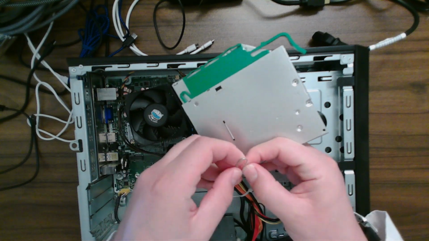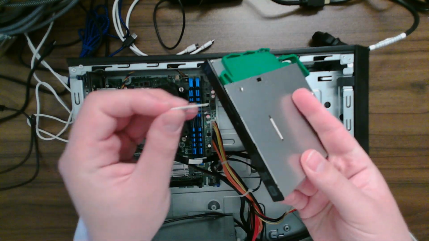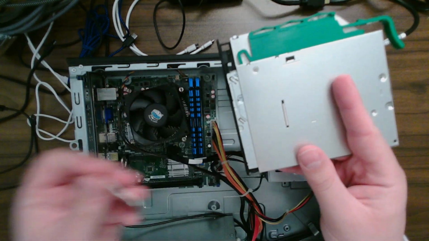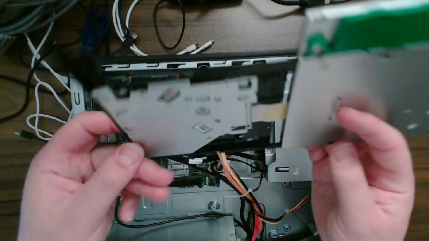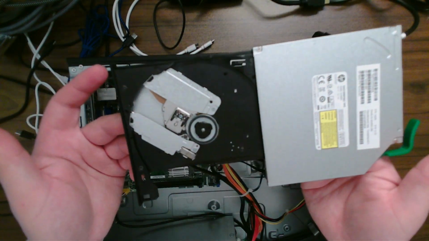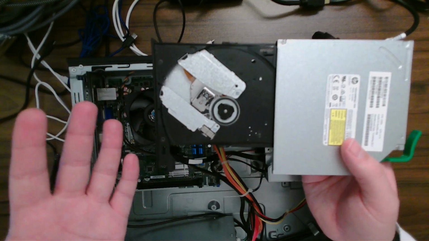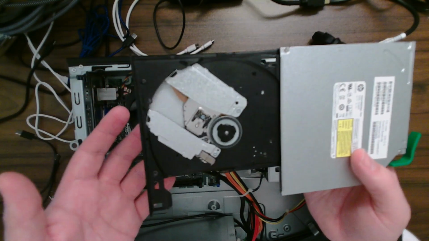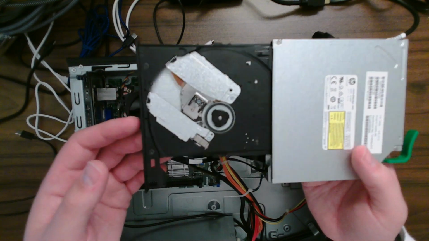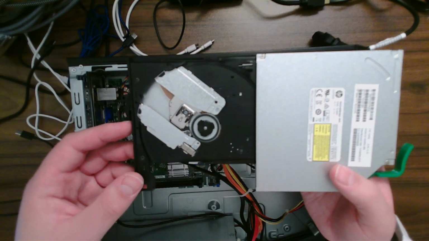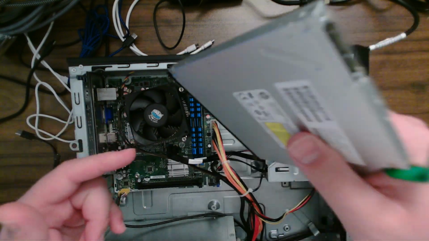What you do with the paperclip, as you probably have already figured out, is click it. And lo and behold, I've opened the optical drive. If there was a CD in here, that's how I can get it out without powering on the computer. Or heaven forbid, if the drive died, I can get it out without having to fight it. And that's just how it be. Now it's locked in place.